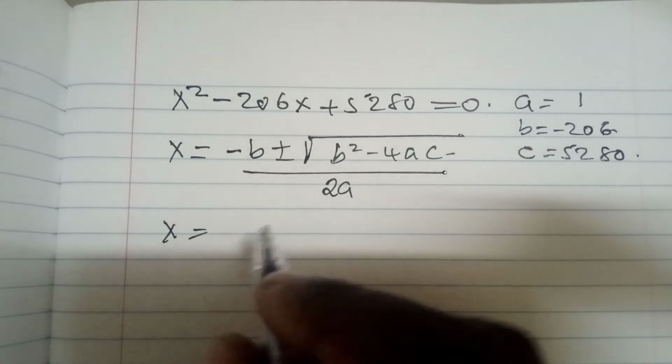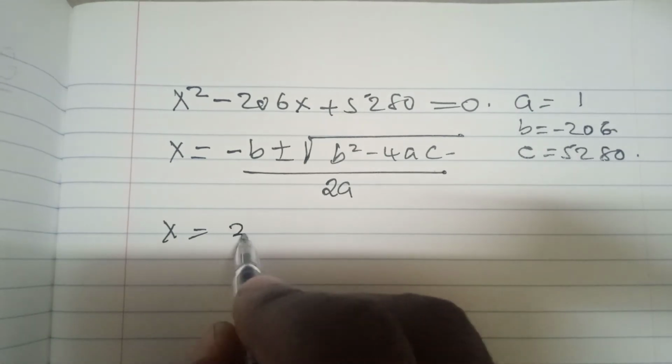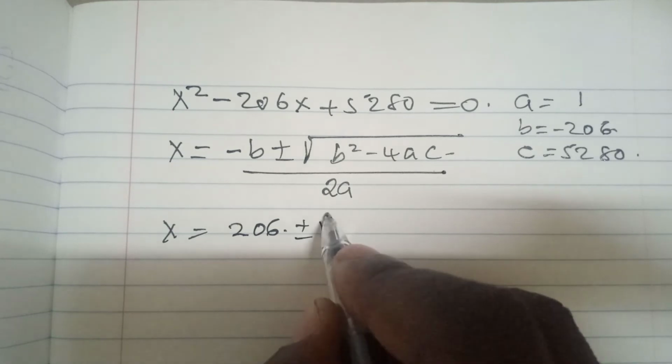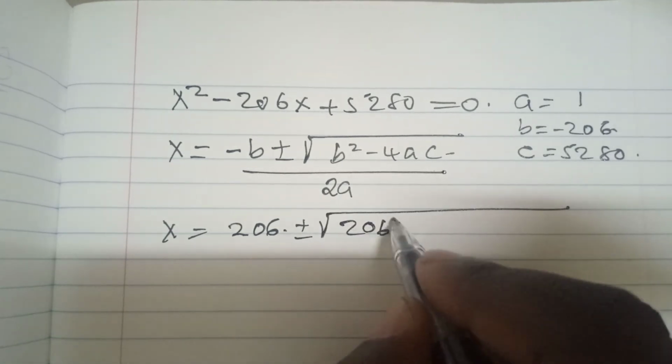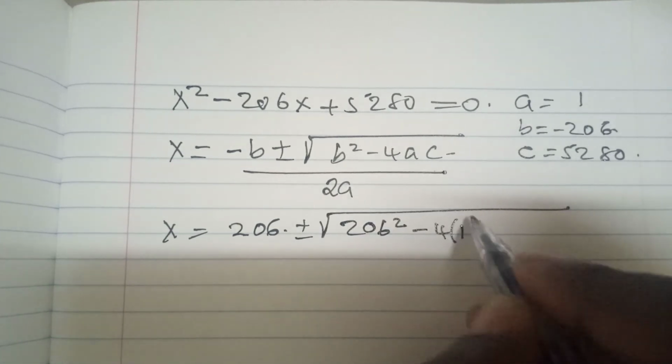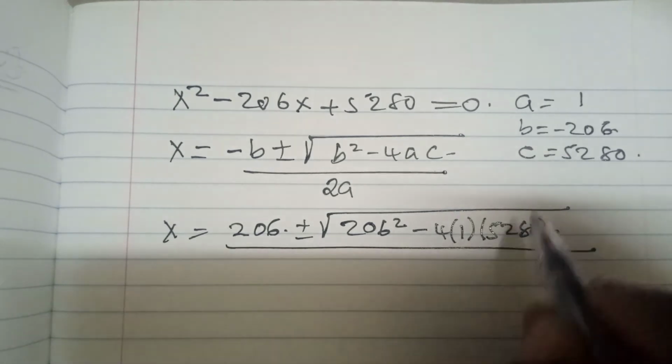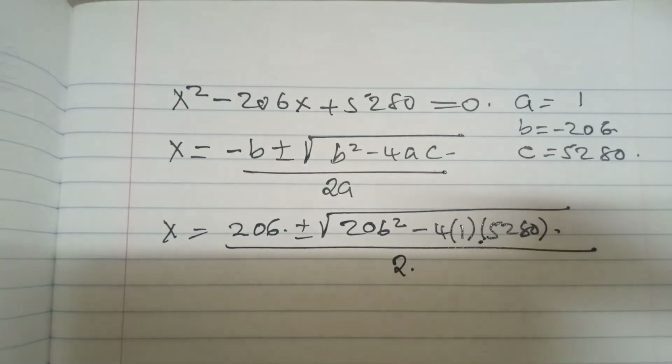And therefore, minus b is minus minus 206, which is 206 positive, plus or minus the square root of 206 squared minus 4 times a, which is 1, times 5280. Everything over 2 times 1, which is 2.